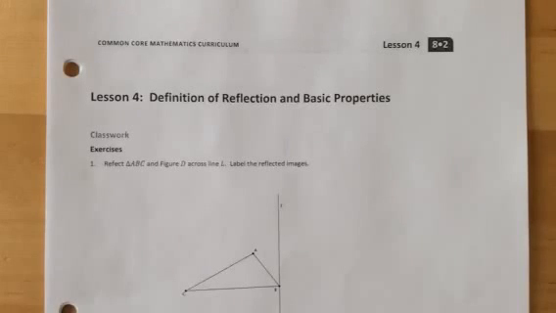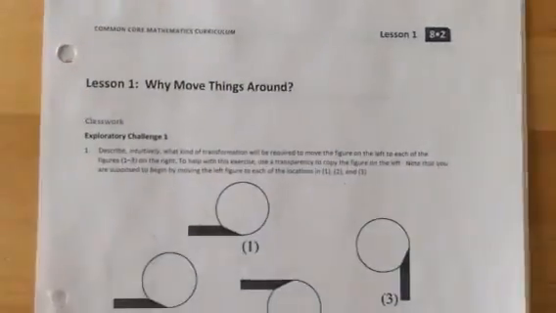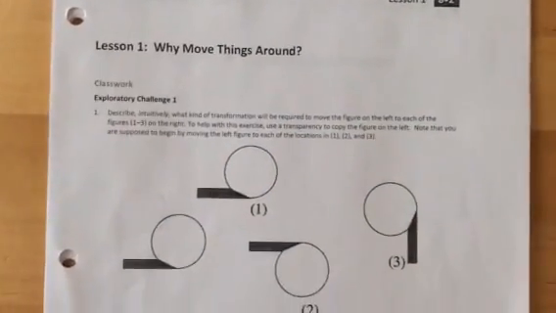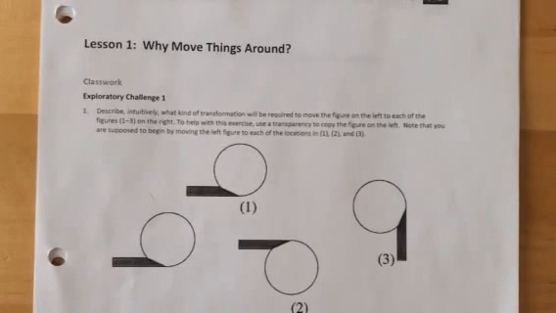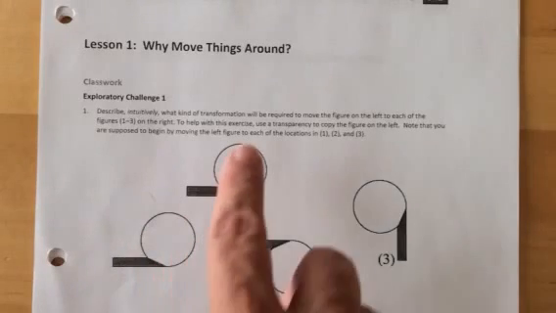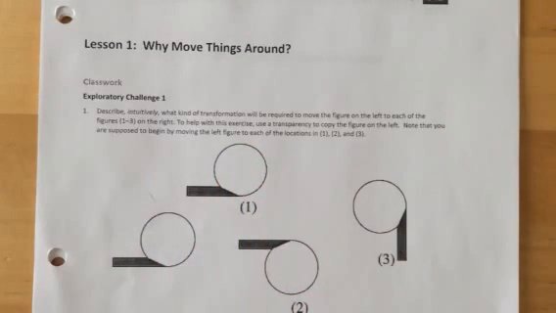Okay, this is the video for lesson 4, definition of reflection and basic properties. So if you remember back in lesson 1 when we did this activity, you were asked to move the original figure here to each of the other positions so that it was an exact match.